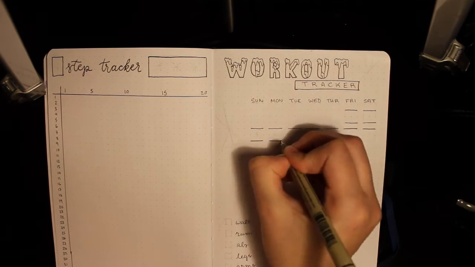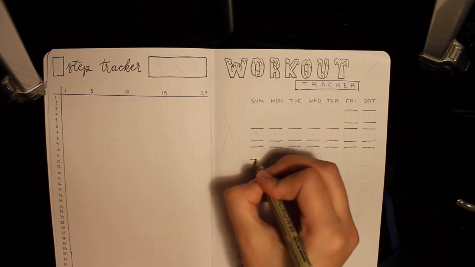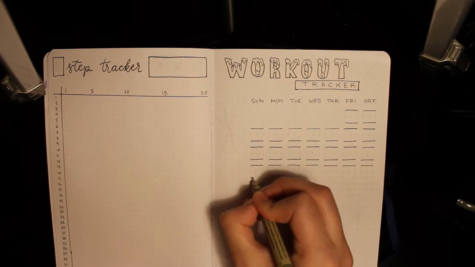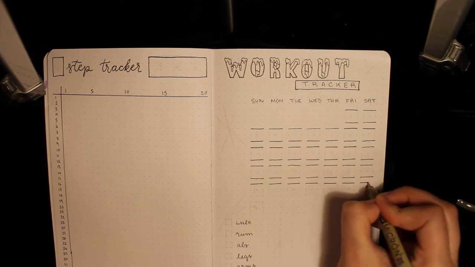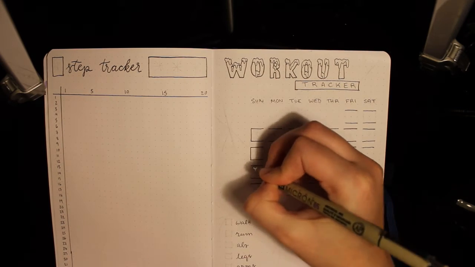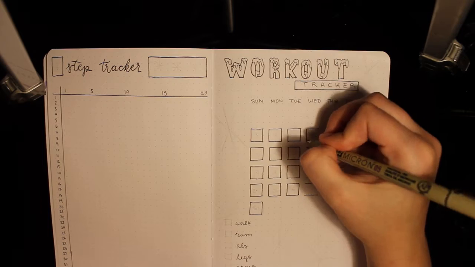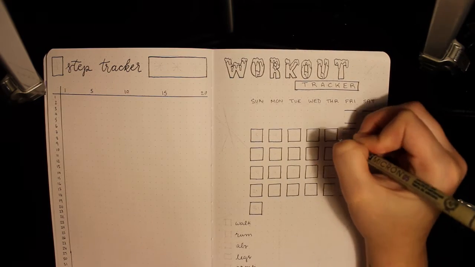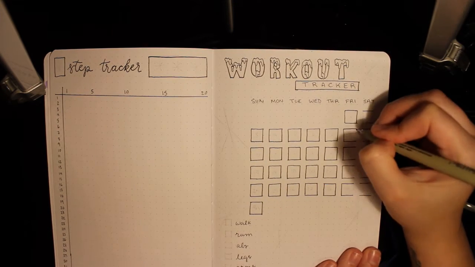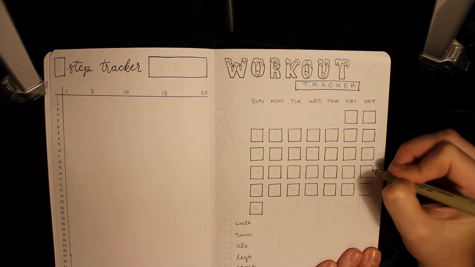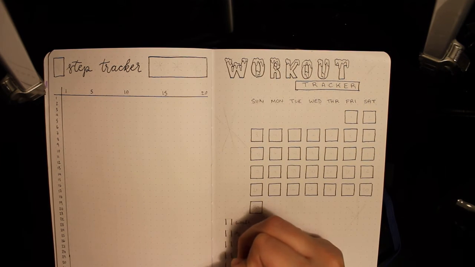For the workout tracker, what I decided to do was create an independent box for each of the days where I could color it in with the type of workout I did. For example, walk, run, whether I did an ab, legs, or arm workout. That way I had a reference to see what I was doing, and make sure I was getting to every part that I wanted to get to.